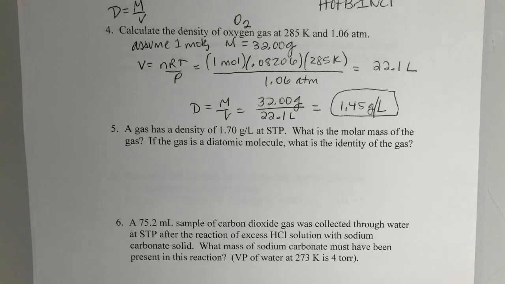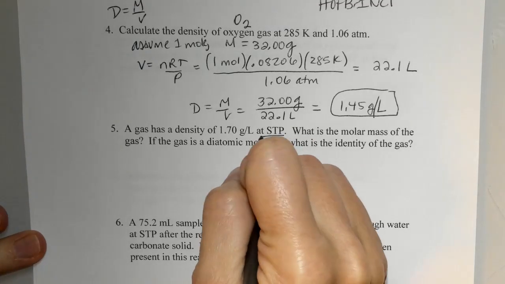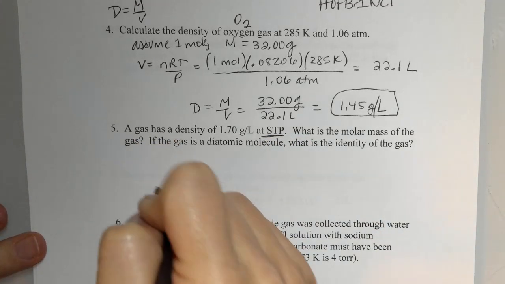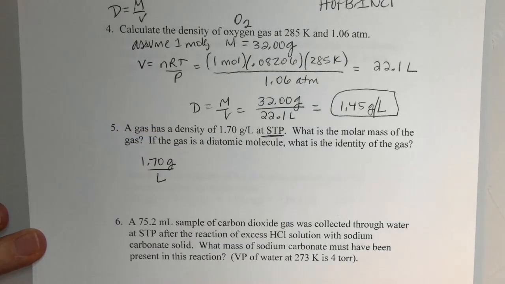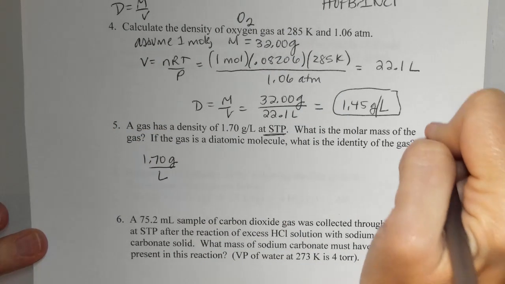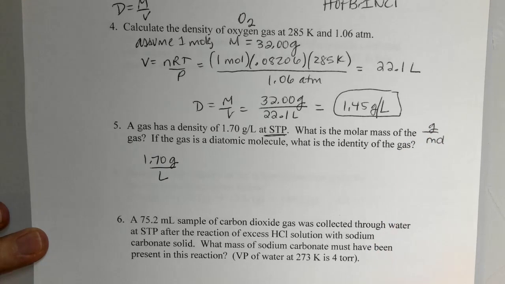All right, now the next question says, we know the density. Density of the gas is 1.70 grams per liter. We're under conditions of STP, and we want to know what the molar mass is. So because we're under STP conditions, what we're going to say here is, okay, I've got 1.70 grams per liter. Molar mass needs to be grams per mole.